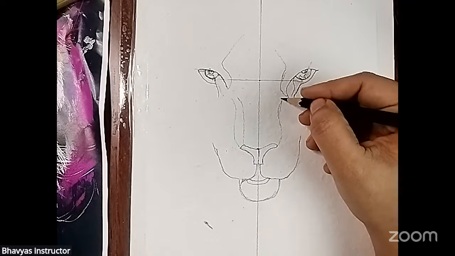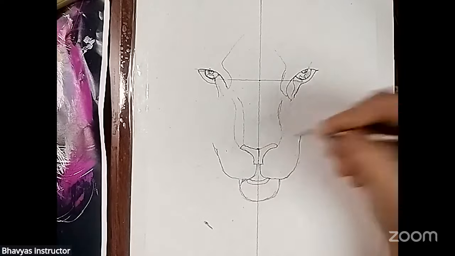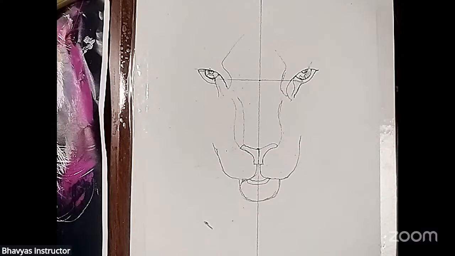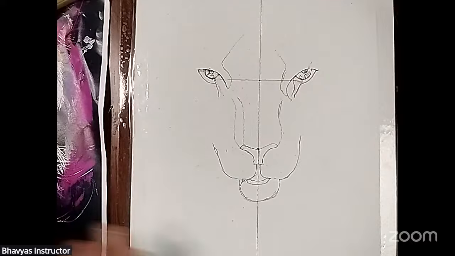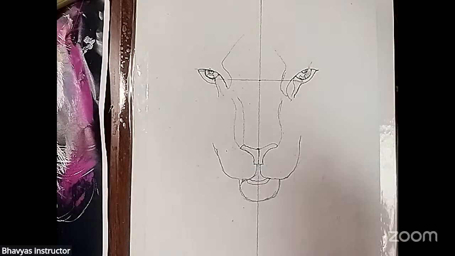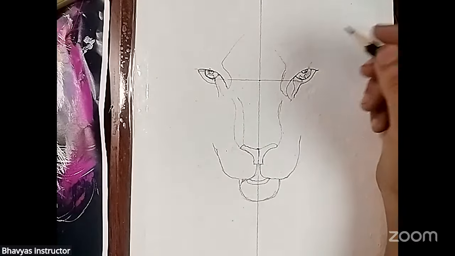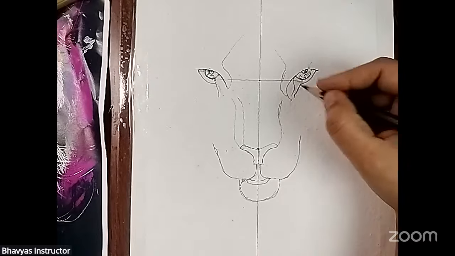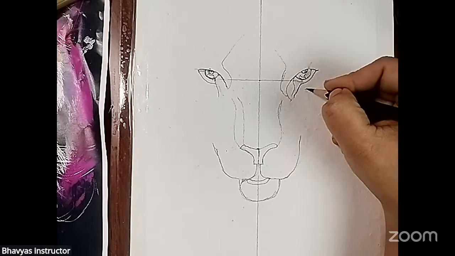Here you will get the highlight values. Okay. Now we will start making the darker values of the tiger.